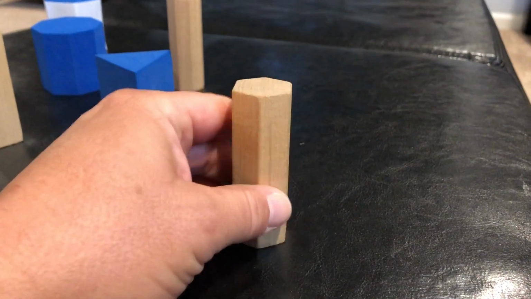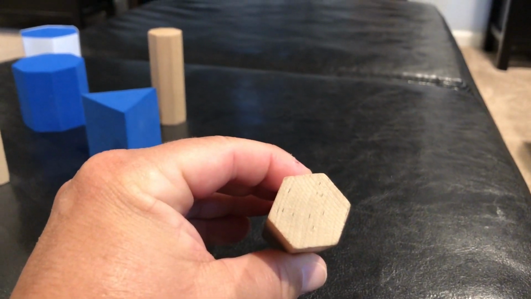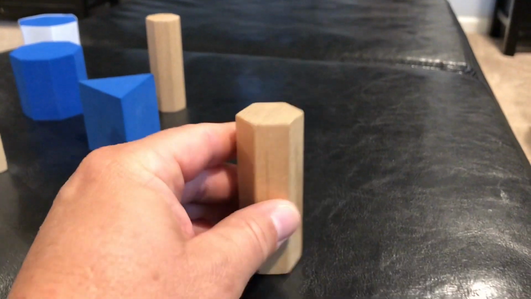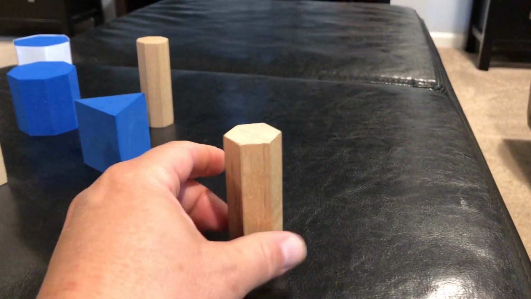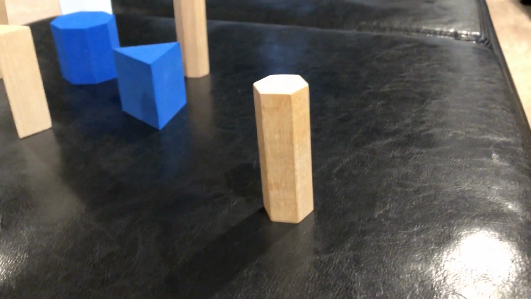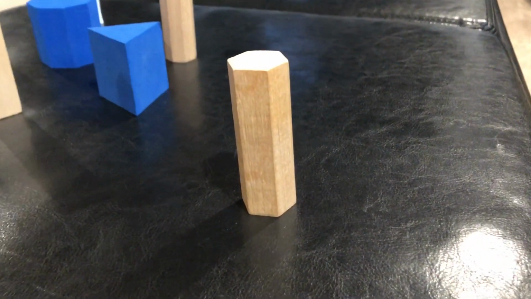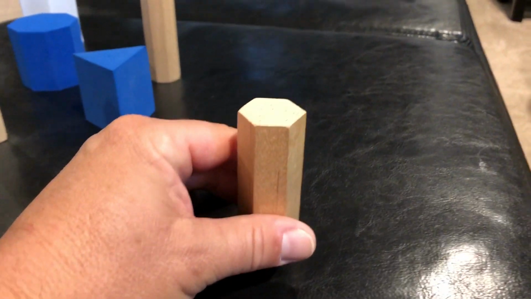Now, the bases, there's 2 of them. The bases have 1, 2, 3, 4, 5, 6 sides on it. So each of the bases are hexagons. So we could also say this prism has hexagonal bases. Both of those are the correct way of saying it. You just pick which way you like.